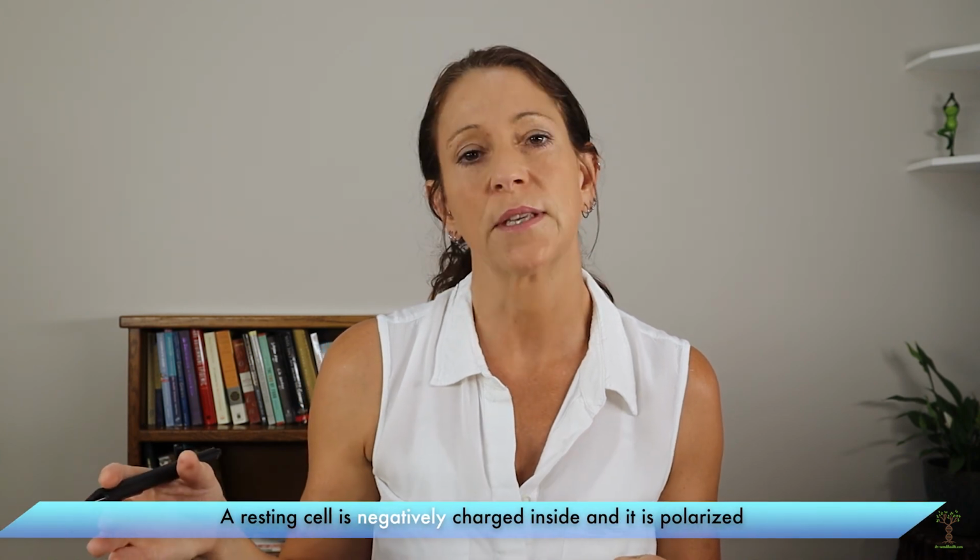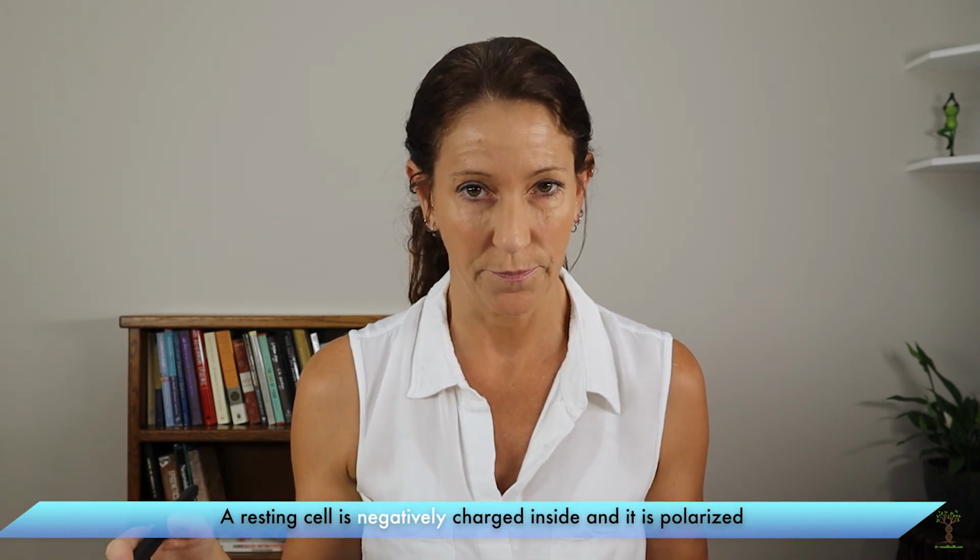So it is important to know which ions are in higher concentration outside the cell compared to the inside of the cell. It is also important to know that when we have this charge difference, a little bit positive outside, a little bit negative inside, about minus 70 millivolts inside the cell, that electrical difference means that the cell is polarized.